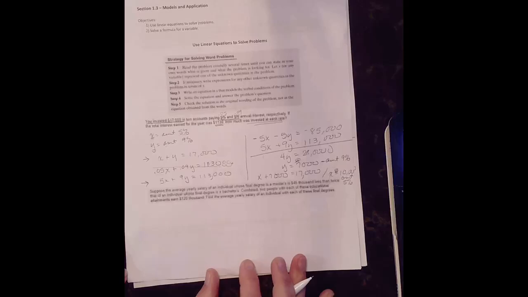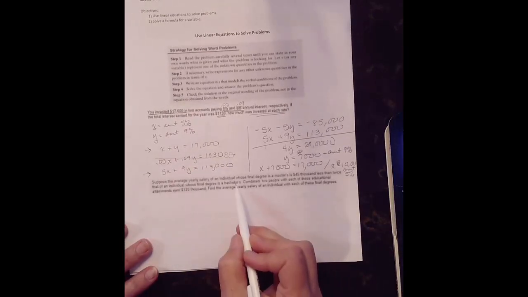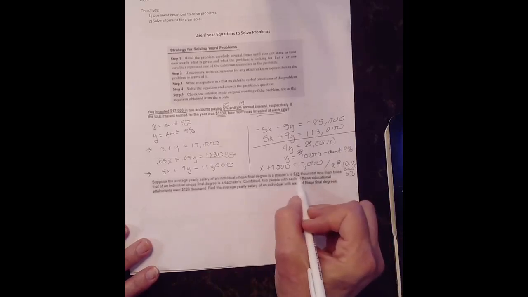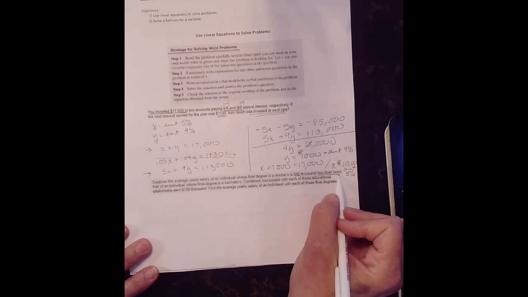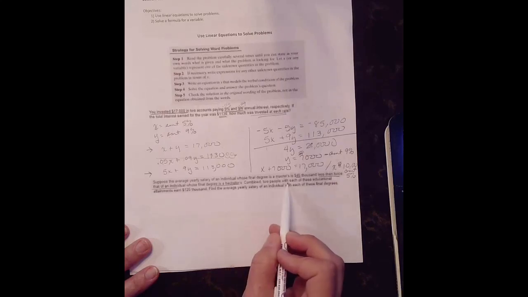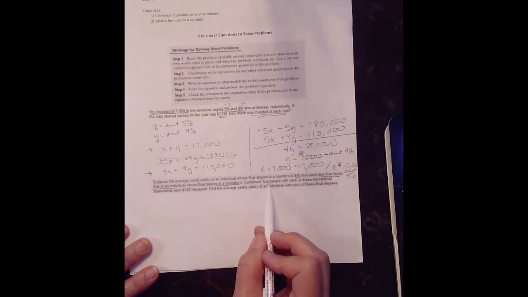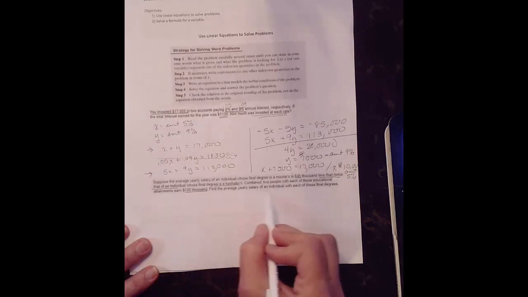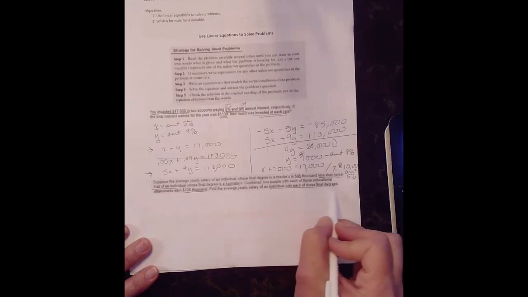The next problem says, suppose that the average yearly salary of an individual whose final degree is a master's is going to be $45,000 less than twice that of the individual whose final degree is a bachelor's. Combined, two people with each of these educational attainments is going to be $120,000. Find the average yearly salary for the individual with each of the final degrees.